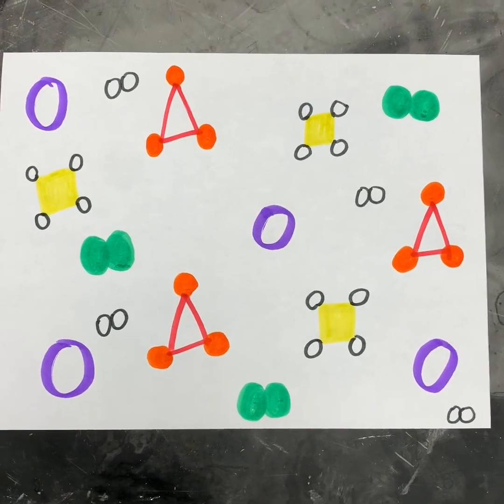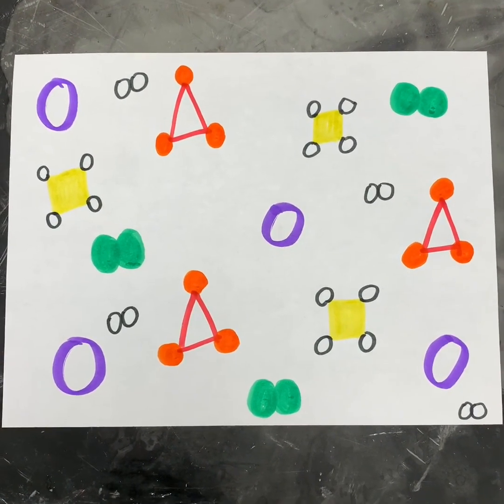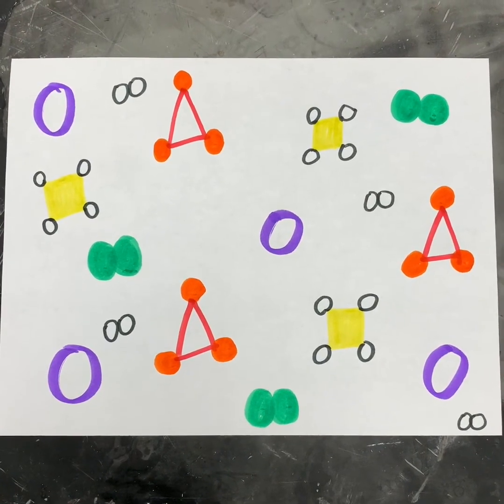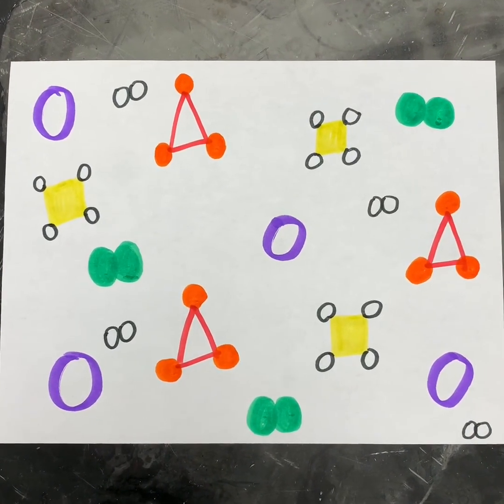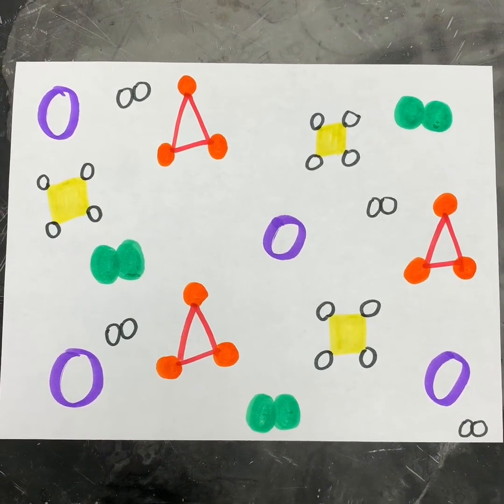So looking at this particle diagram, I want to ask you, how many different types of atoms are represented? What type of matter is this? How many different types of elements are there? How many different types of compounds are there?